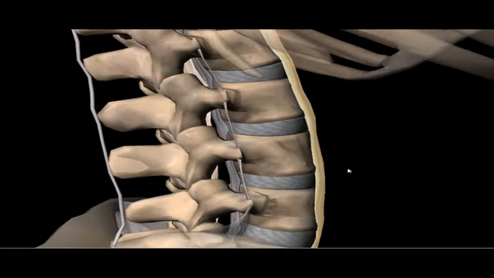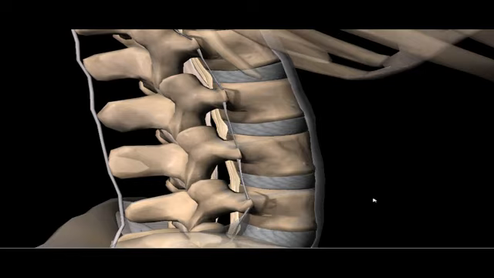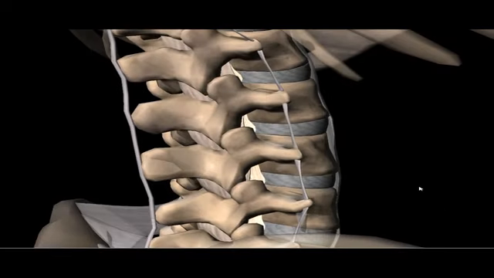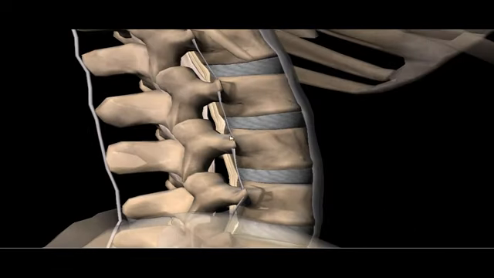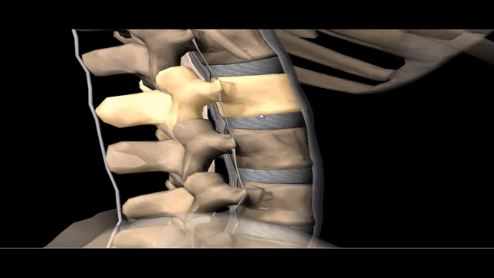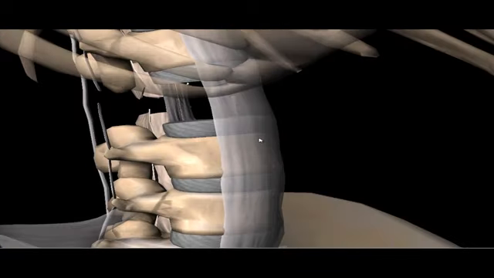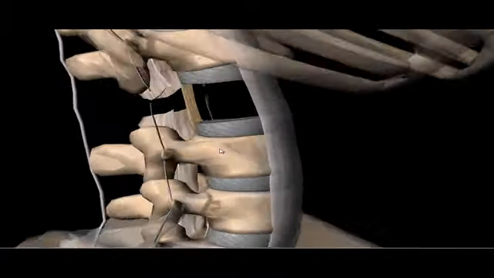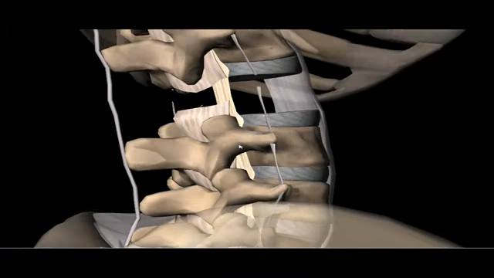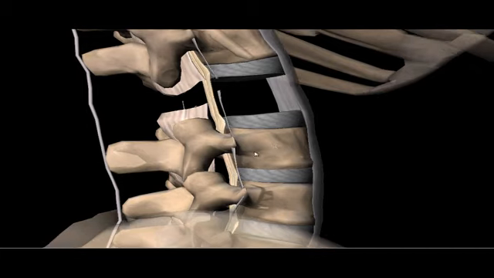So the next one is the posterior longitudinal ligament. If I turn this around a little bit, we can start to see how it runs on the posterior surface of the vertebral column, so it's the posterior surface of the bodies and the discs. If I take one of these discs and hide it for a second, we can appreciate the posterior longitudinal ligament a little bit better there. And that is responsible for checking flexion range of motion.